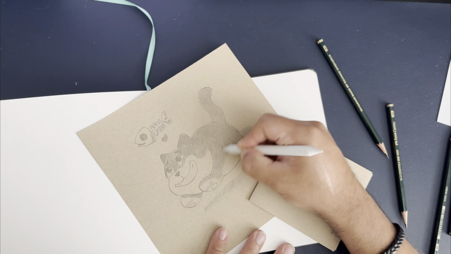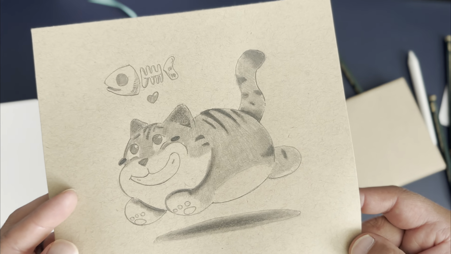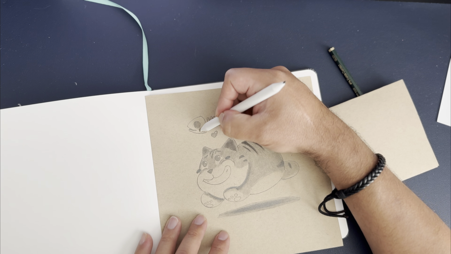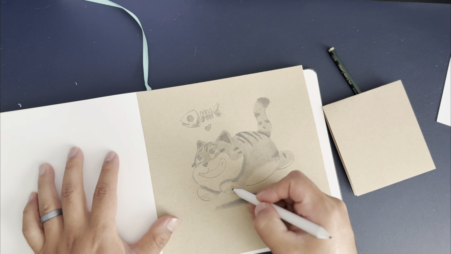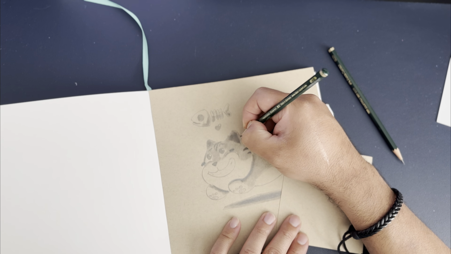So before you rush to the store and buy all the materials, I will say determine how you would like your final illustration to look. And then learn as much as you can about that medium and determine if it is something you want to invest in.